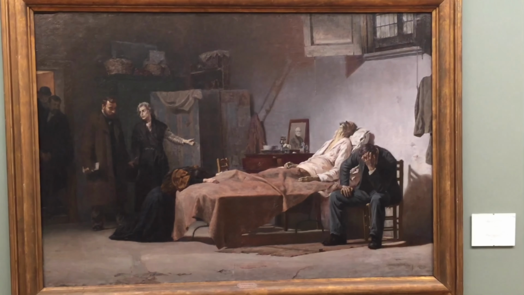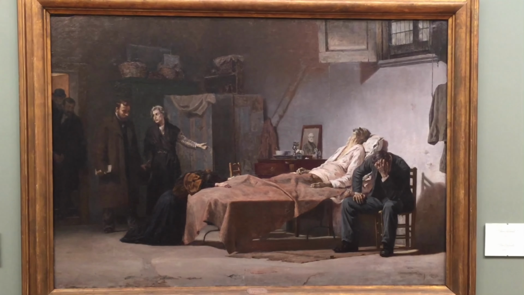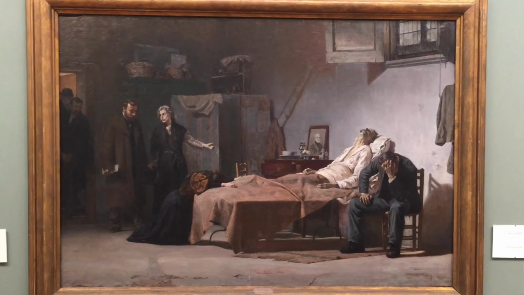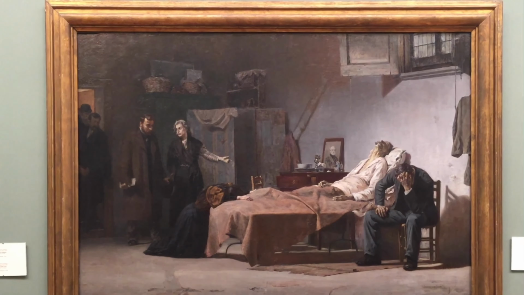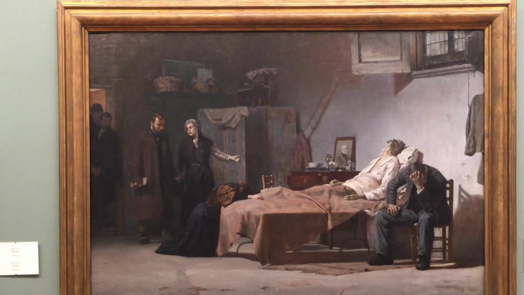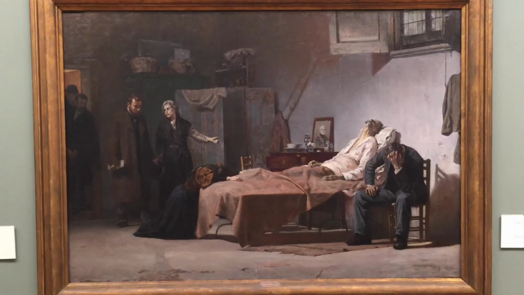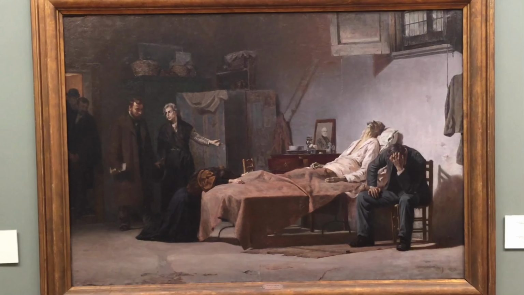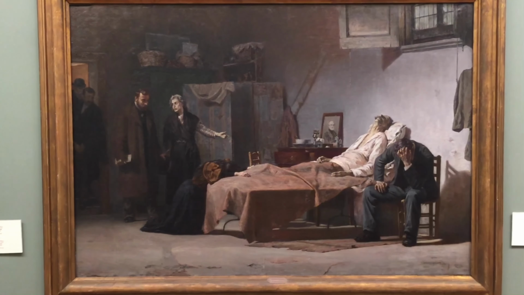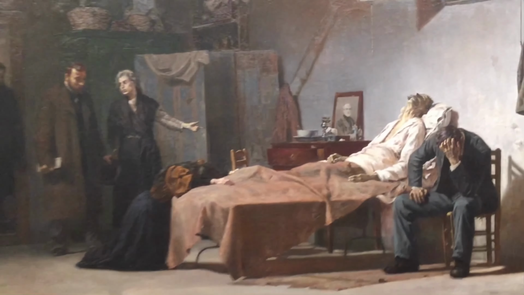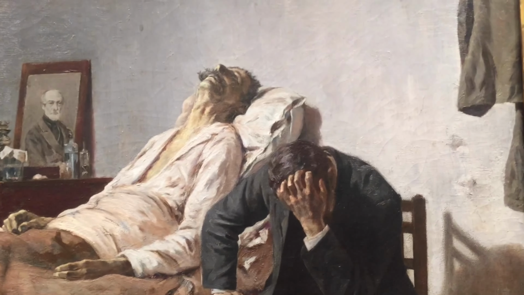Another really beautiful composition by Teofilo Patini, Neapolitan painter, late 19th century. Just beautiful focal area on the right and a secondary focal area on the left. Look at the hand of the lady, which leads you directly to the dying man, and the expression of the man sitting next to him. Gosh, it's full of emotion, this painting.